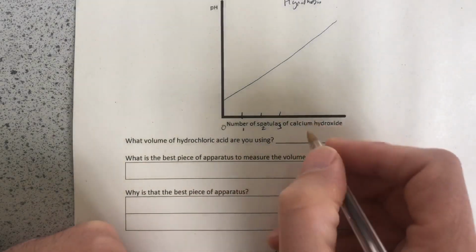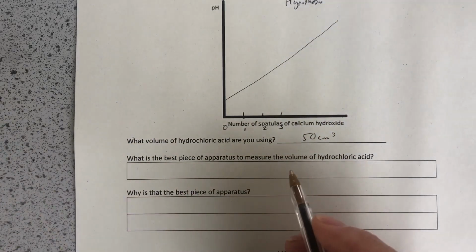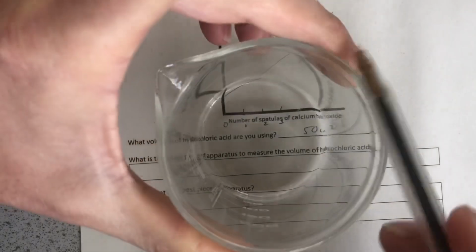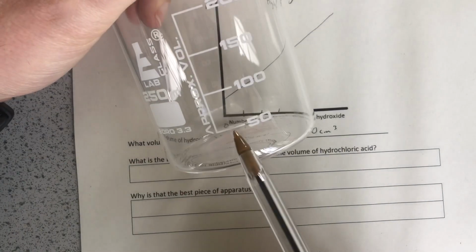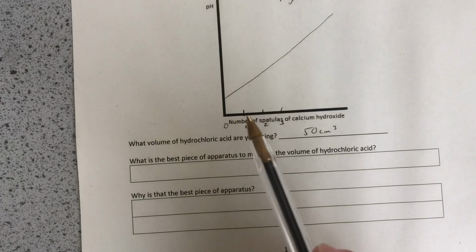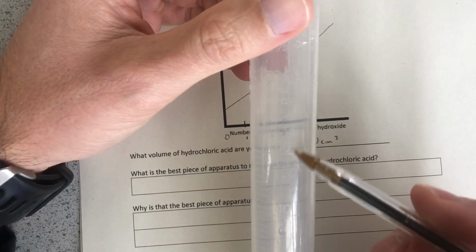What volume of hydrochloric acid are we using? Answer: 50 centimetre cubed. What's the best piece of apparatus to use to measure? Now, a lot of students would tell me straight away they're going to measure the hydrochloric acid using a beaker. Now, this is not a good piece of apparatus because they're very wide, so it takes quite a lot of acid to raise the height in the beaker. That means this is imprecise. A measuring cylinder is a much narrower piece of kit. So a tiny bit of acid will raise the height in the cylinder, so we can be more precise about our 50 centimetre cubed.